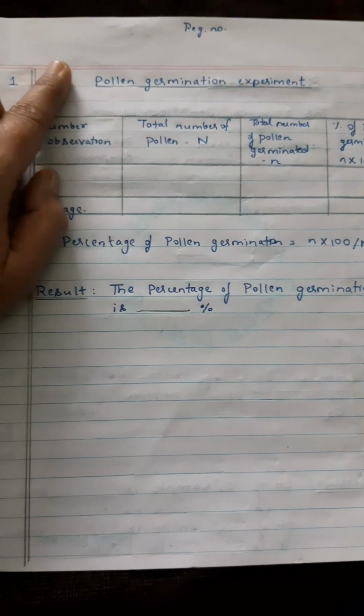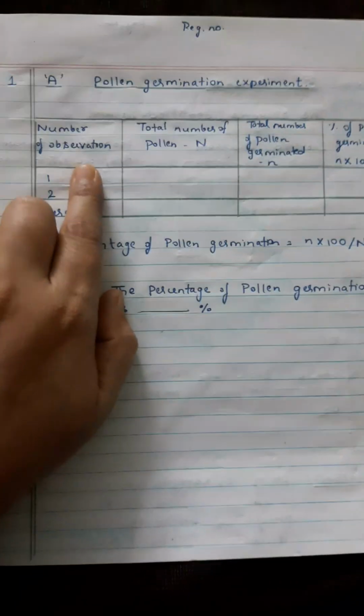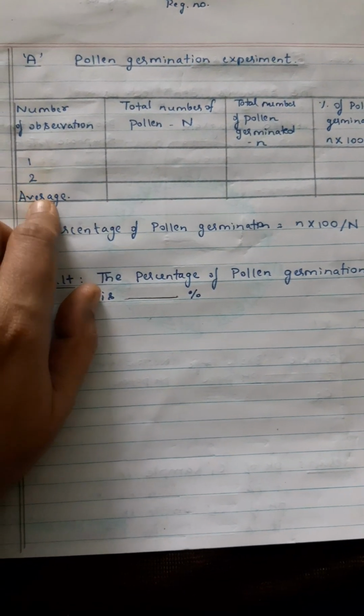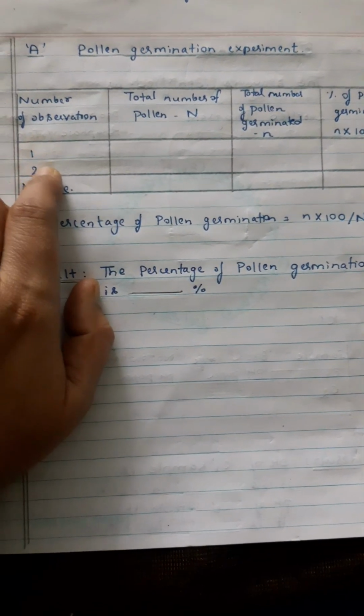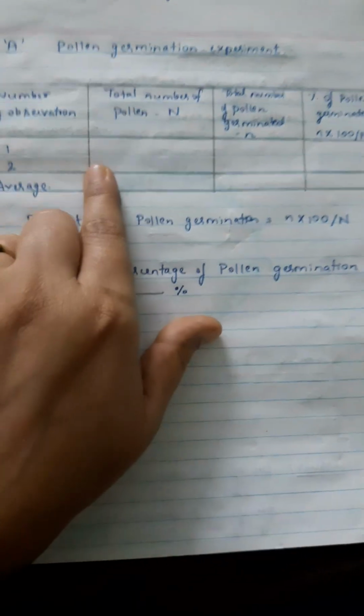In the lottery system, if you get the question A as the pollen germination experiment, you have to take the observation table like this. If there is only one observation, there is no need to write the average. If it is more than one trial, that is 1, 2, 3, you have taken, then you have to take the average of all these.